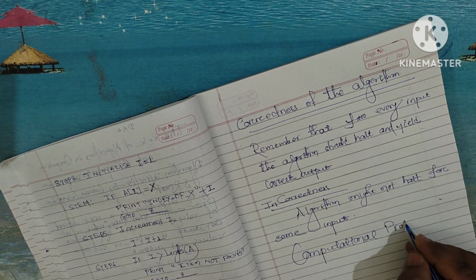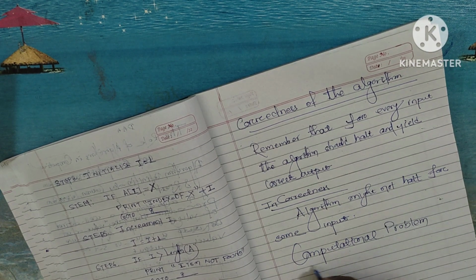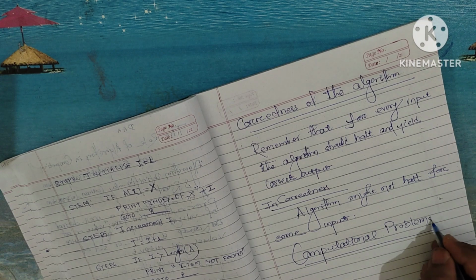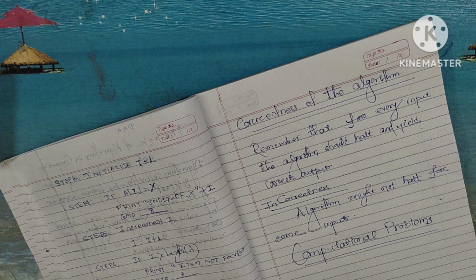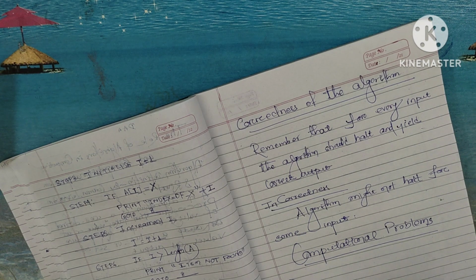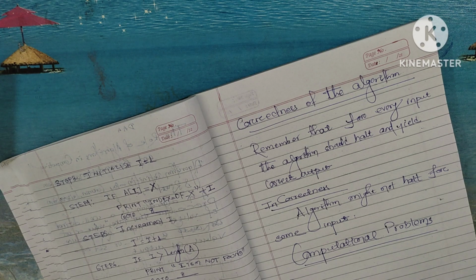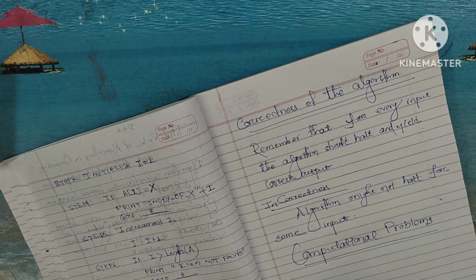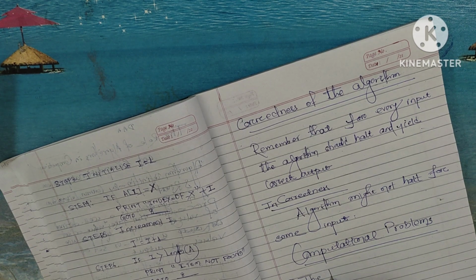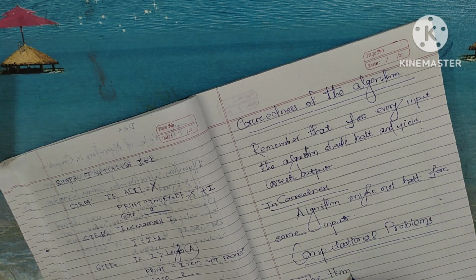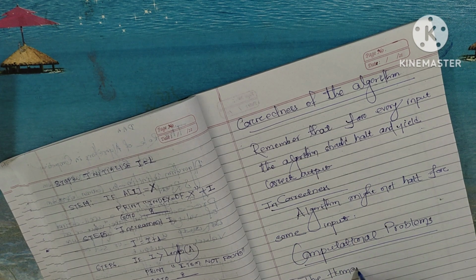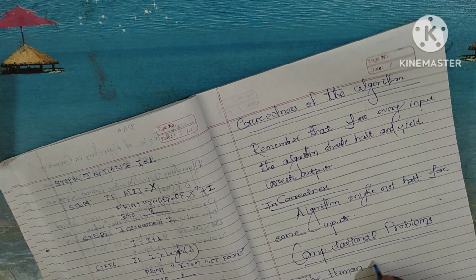So whom do you call a computational problem? Let us see some of the problems here. The very first problem is the human, again taken from the Cormen book, Human Genome Project.